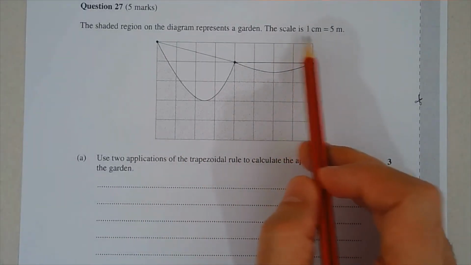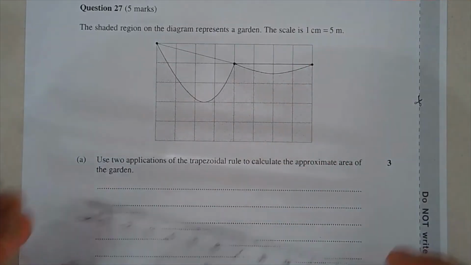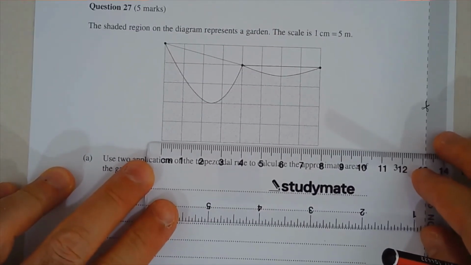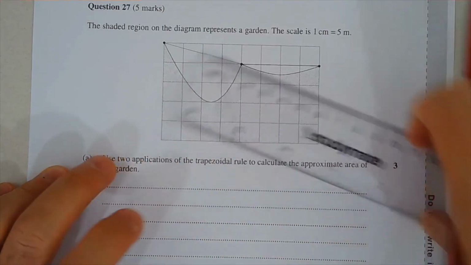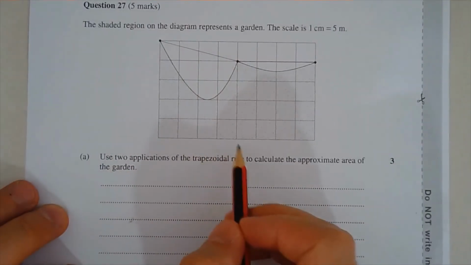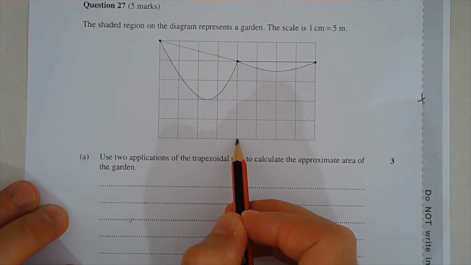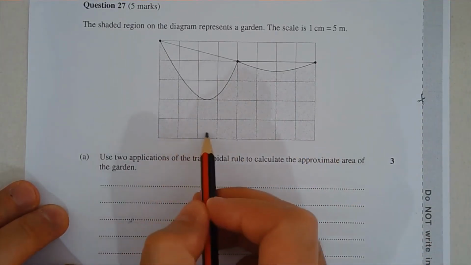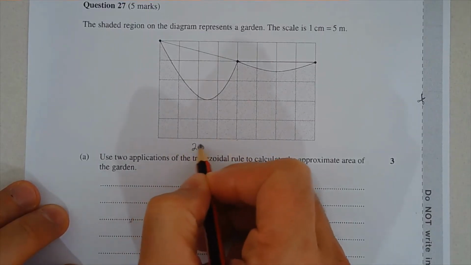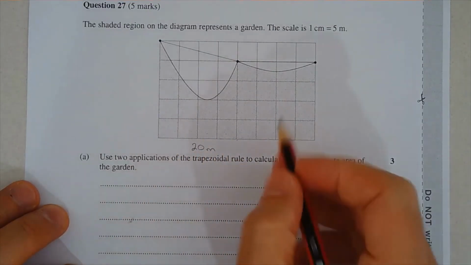Now the scale is 1 centimetre equals 5 metres. So let's confirm this. Okay, so each of these squares is 1 centimetre. Okay, so there's the halfway mark there. So this is half of the length of the rectangle. So 5, 10, 15, 20. So the height of the trapezium, or each trapezium, is 20 metres.